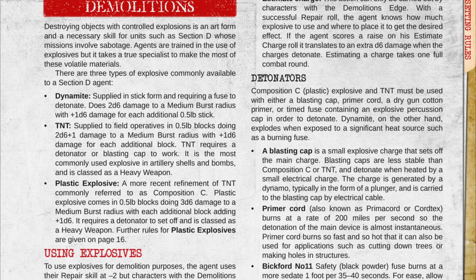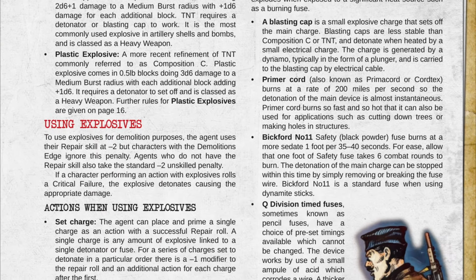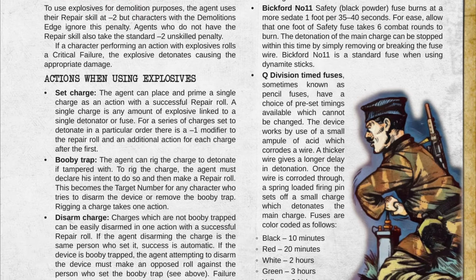There's also a new setting rule for demolitions. With this setting rule also comes new expanded rules for demolitions as well as new edges. For example, there are expanded rules on explosions and the use of different types of fuses, explosive types, etc.